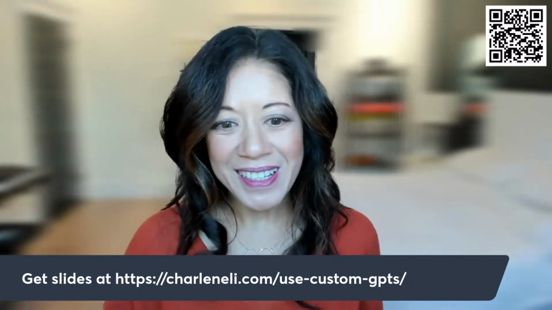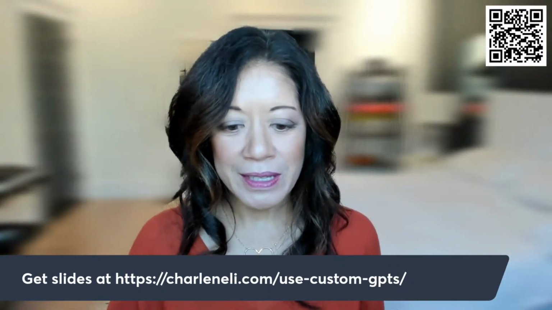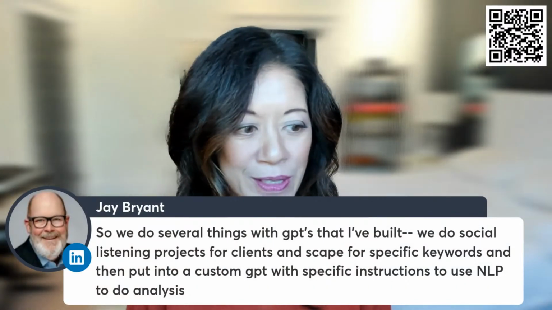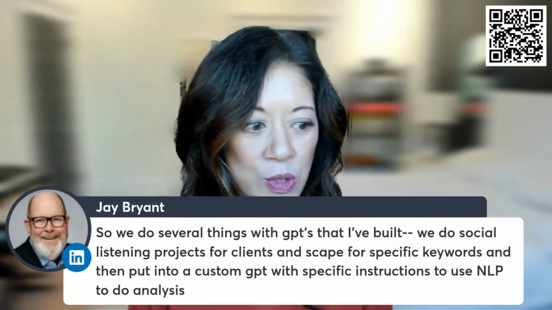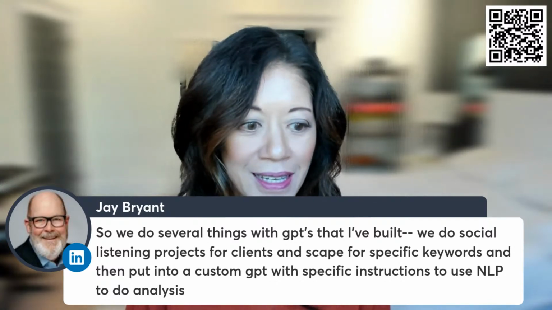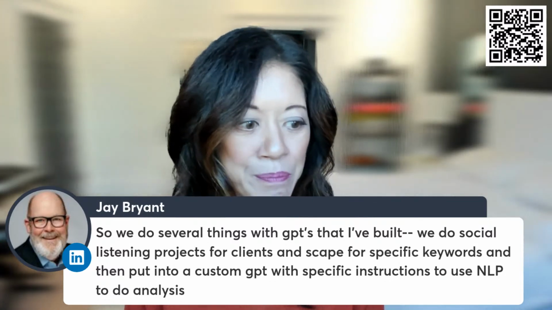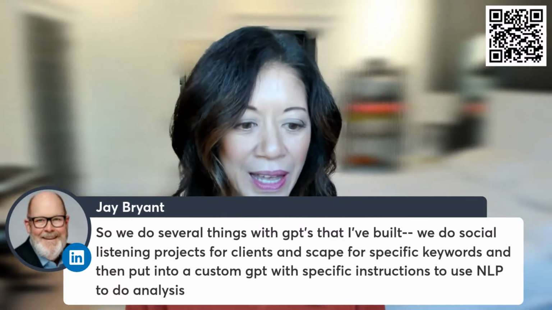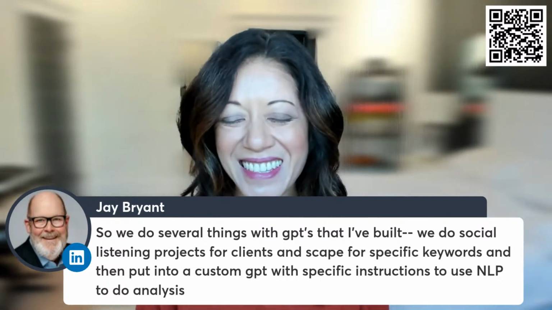So I really wanted to take the time today and show you some of the things that you have. I have a comment here from Jay. So Jay says, we do several things with GPTs at Bill. We do social listening projects for clients and scrape for specific keywords and then put into a custom GPT with specific instructions to use natural language processing to do analysis.